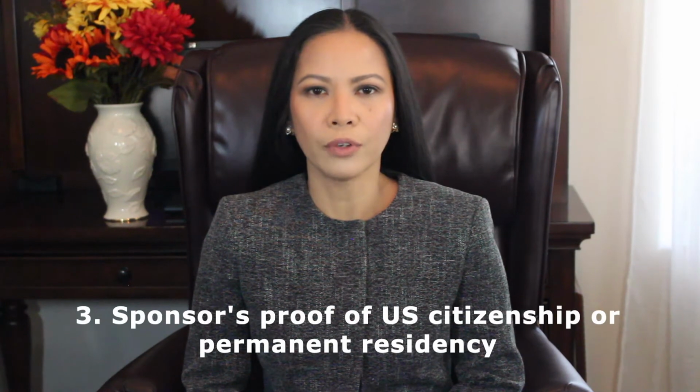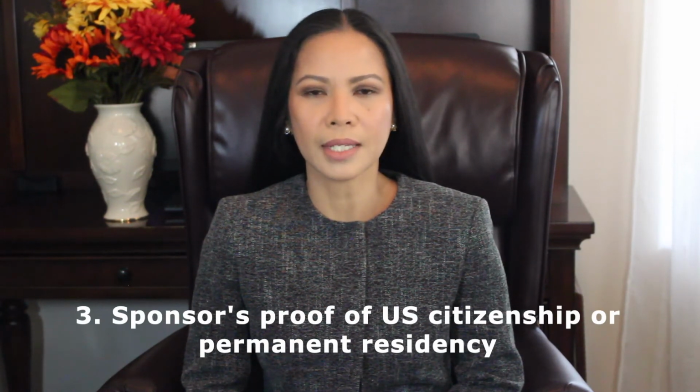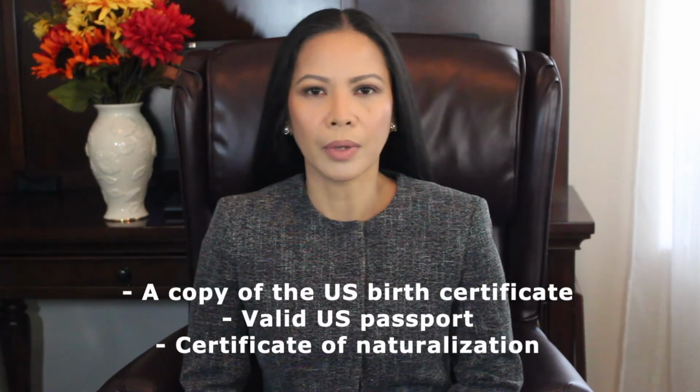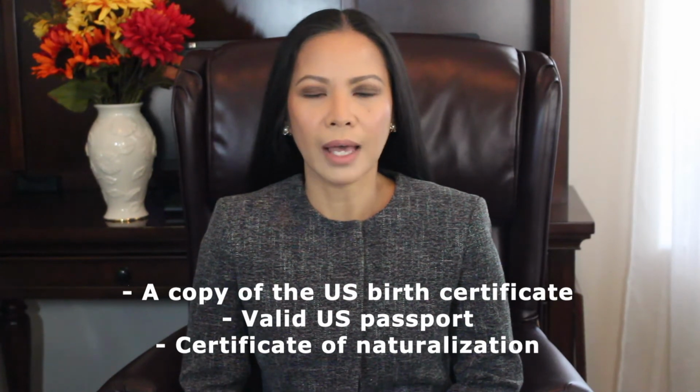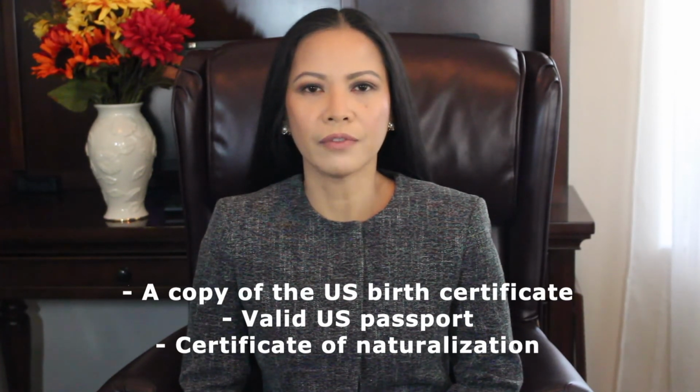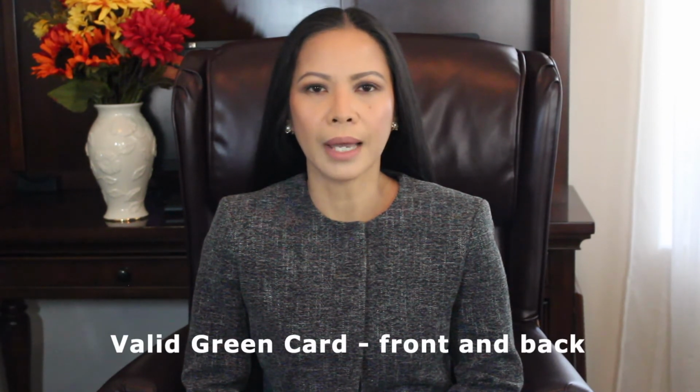Once you have all the documents to prove that you have enough income to support the beneficiary here in USA, the last requirement for the Affidavit of Support is the sponsor's proof of U.S. citizenship or permanent residency. If the petitioner or sponsor is a U.S. citizen, submit at least one of the following: a copy of the U.S. birth certificate, valid U.S. passport, or certificate of naturalization, whichever applies. For legal permanent resident sponsor or petitioner, submit a copy of the valid green card, front and back.